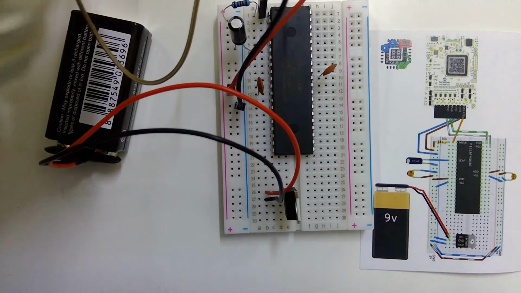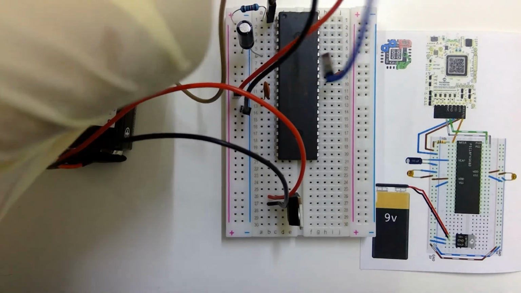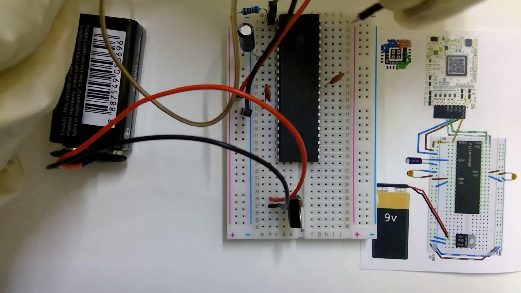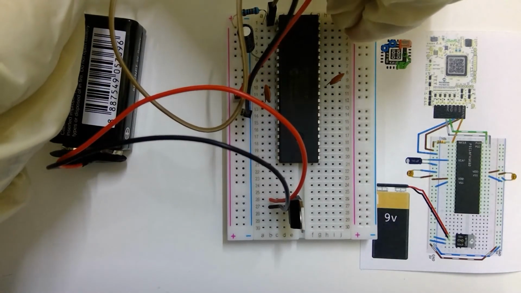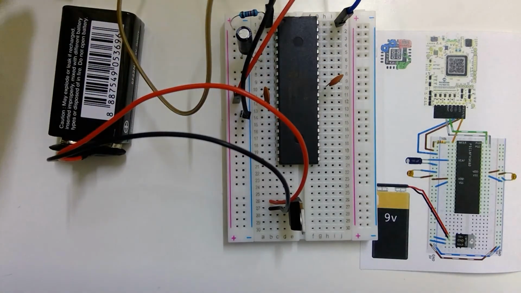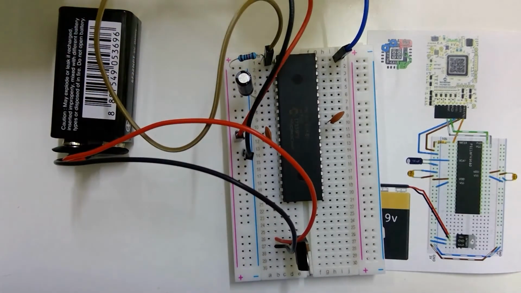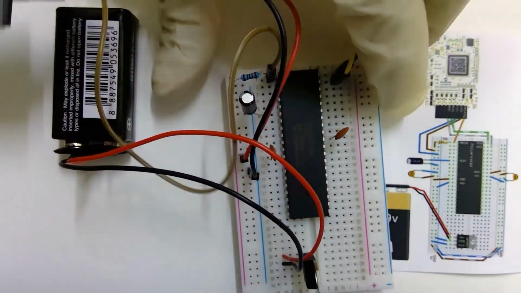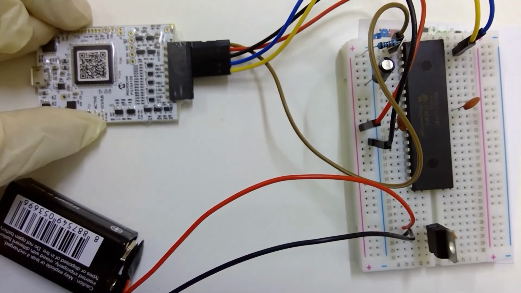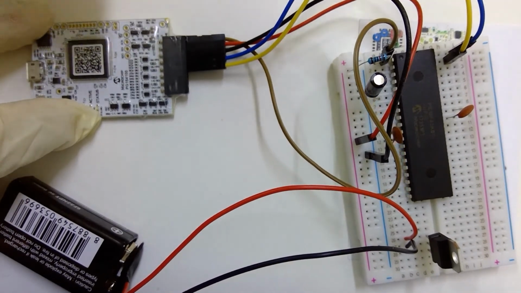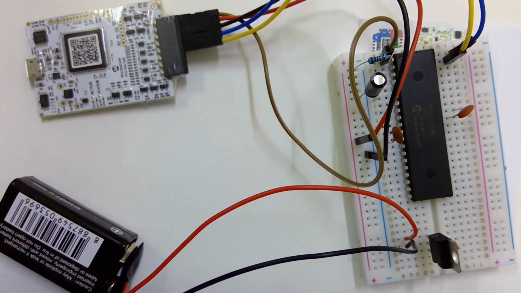And then we have programming data PGD on pin number 40 and PGC programming clock on pin number 39. So this is the connection that we have done just now.